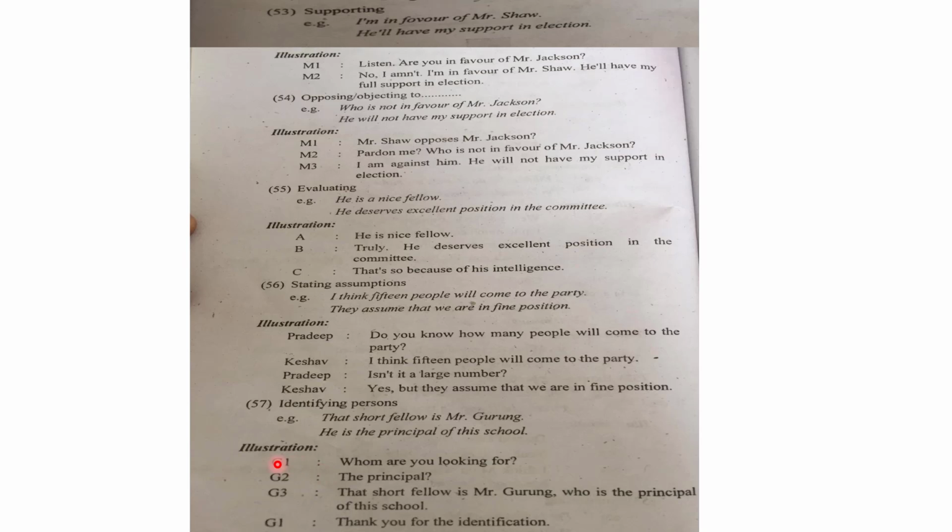So the example that is given here is G1 says, whom are you looking for? G2 says the principal. G3 says, that short fellow is Mr. Gurung, who is the principal of the school. G1 again says, thank you for the identification. So here basically Mr. Gurung, who is the principal of the school, is identified as a short person.